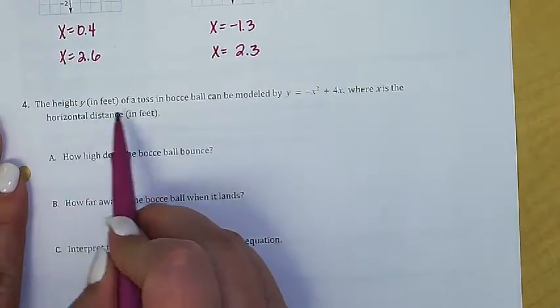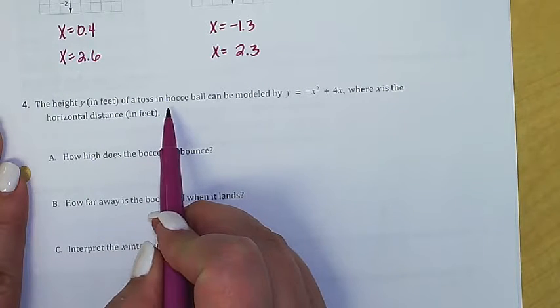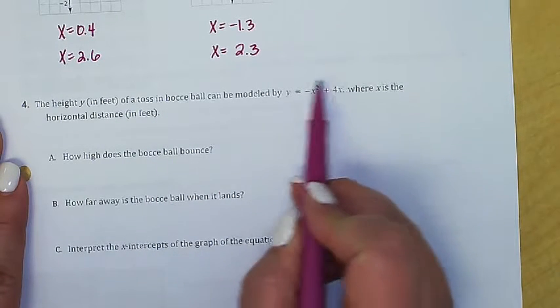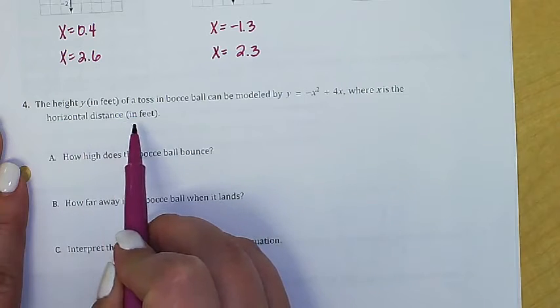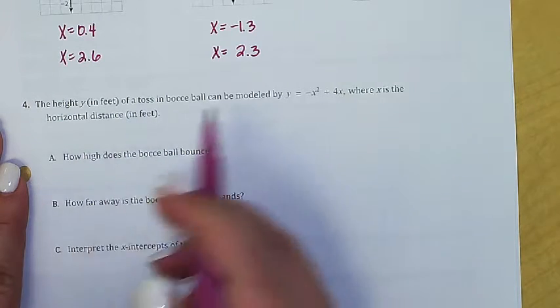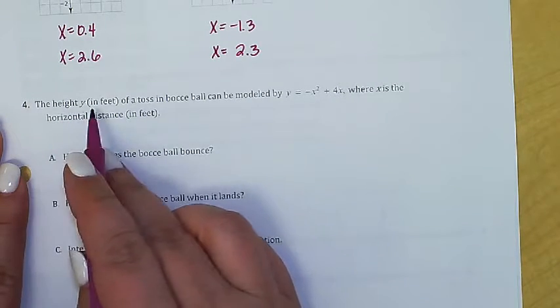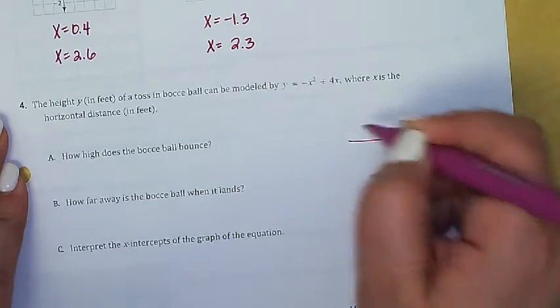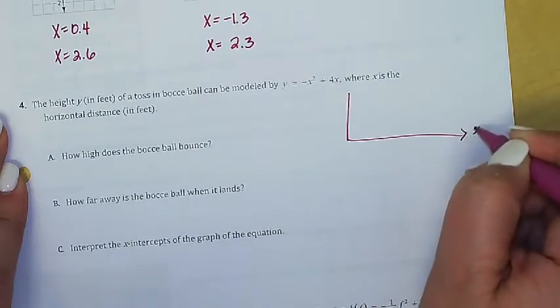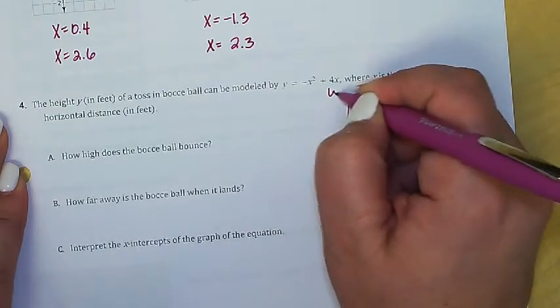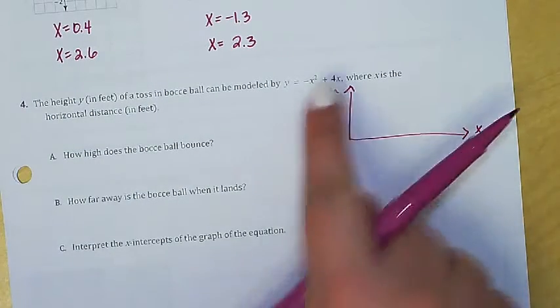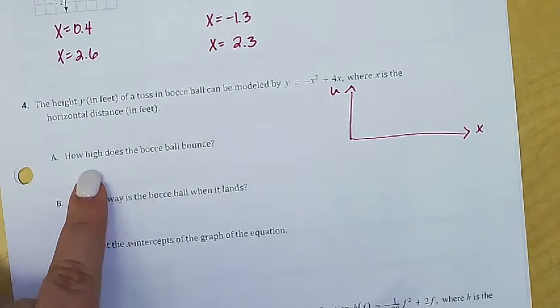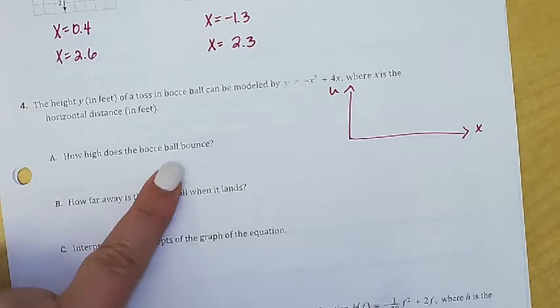It tells you here that a toss in bocce ball can be modeled by this equation, where x is the horizontal distance in feet. So x is the horizontal distance and y is the height. If you think of it that way, this is our horizontal distance, how far out, and this is our height, how high up. And that's our parabola. So the first question is, how high does the bocce ball bounce?